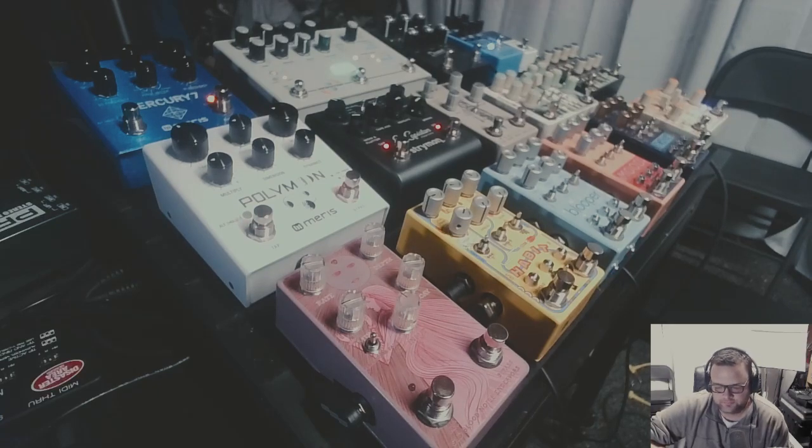Like a tuner, I could add a couple more drives. Compressor, everything that I don't really touch. That would be nice.